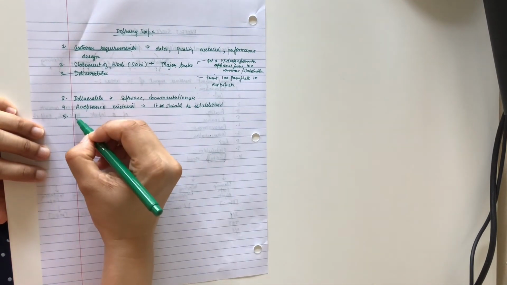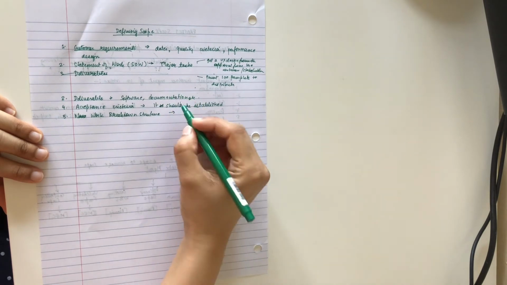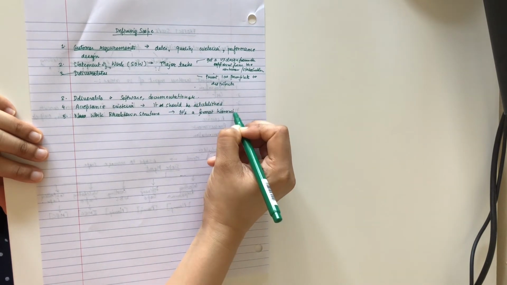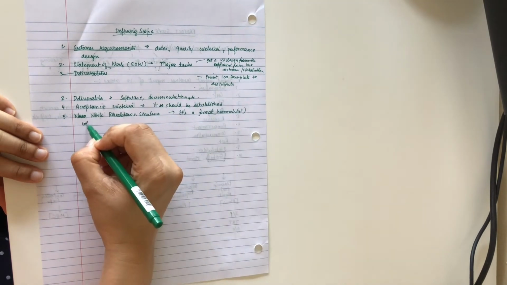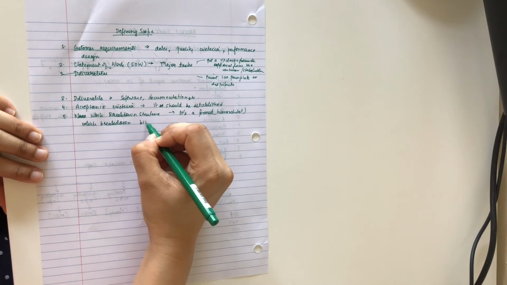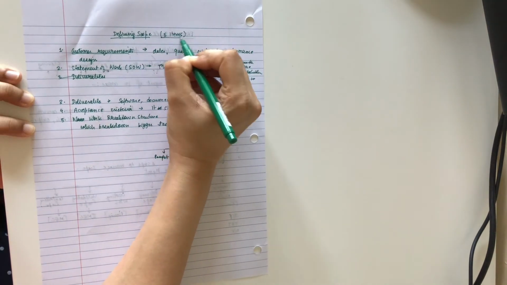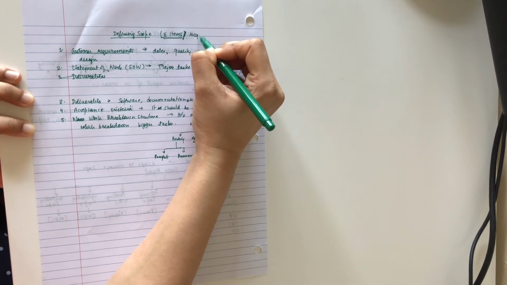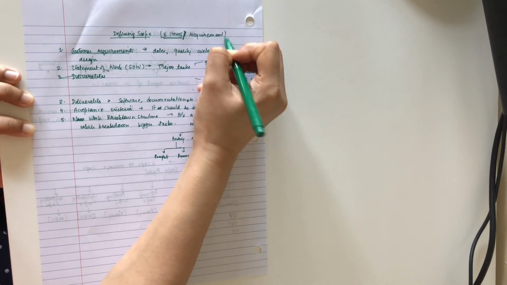Work breakdown structure. So what is basically a work breakdown structure? It's a hierarchical format which breaks down bigger tasks. There should be 5 items or 5 requirements basically when we define the scope.